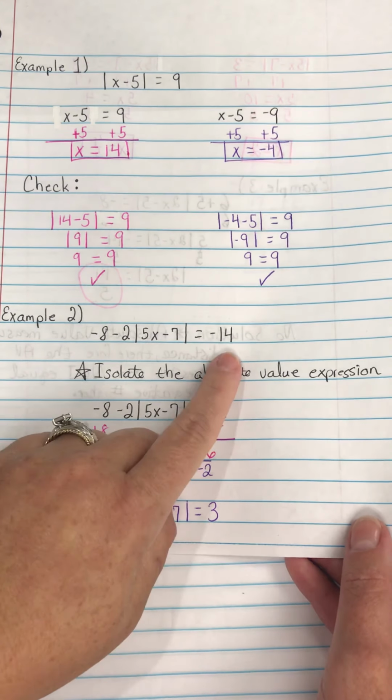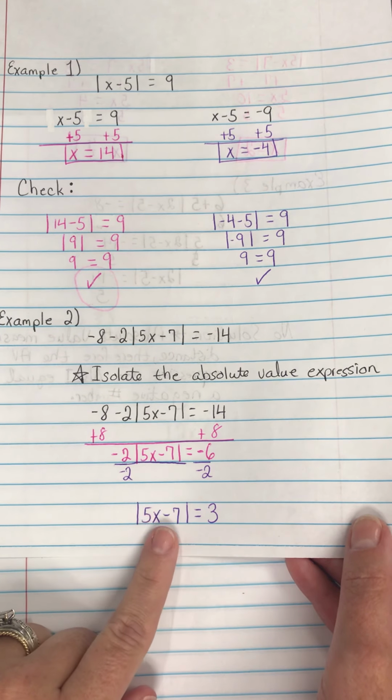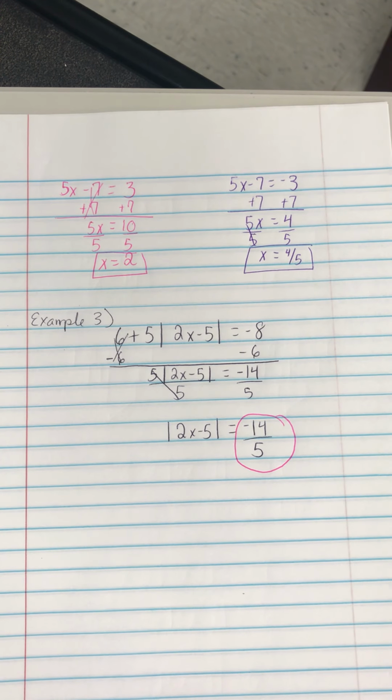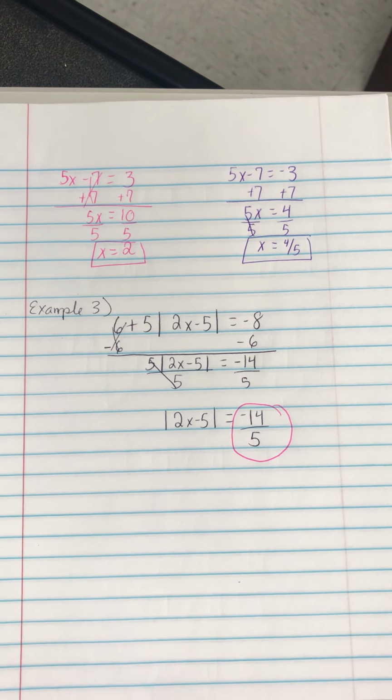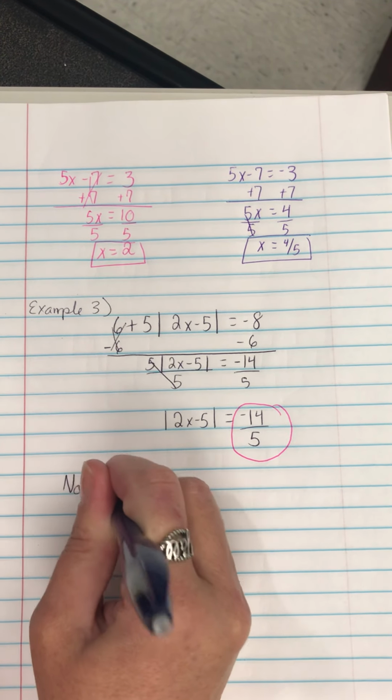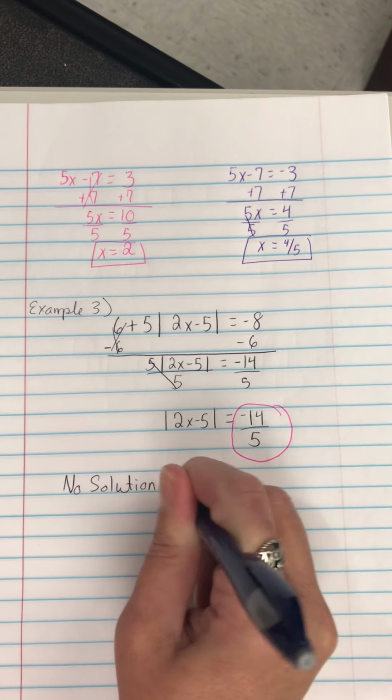It doesn't have to start out with that, but when the absolute value is isolated, it must be a positive number. This one is not. So what happens? Well, it's no solution. You cannot go any farther. No solution.